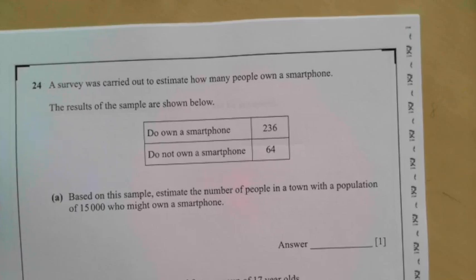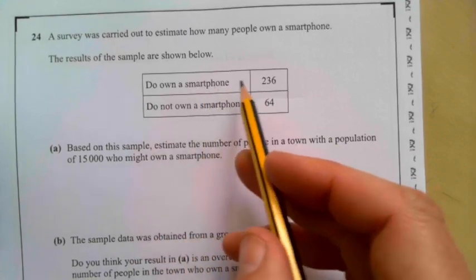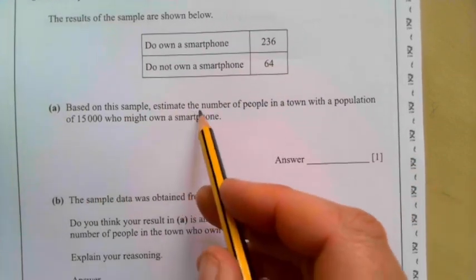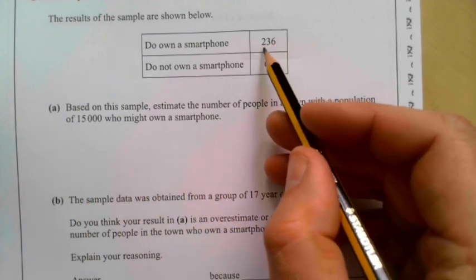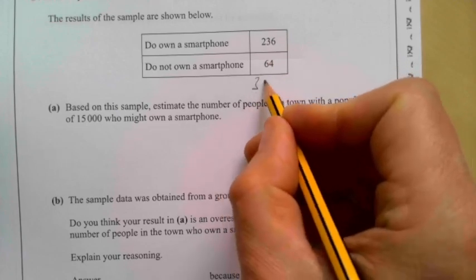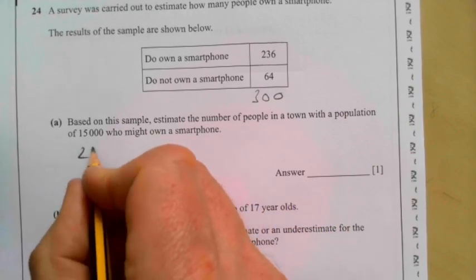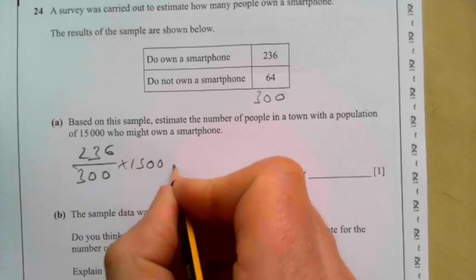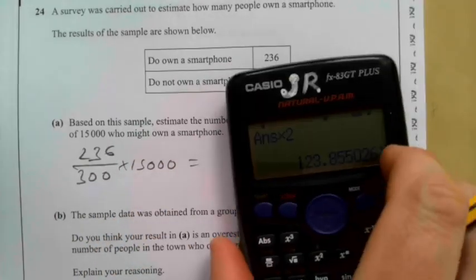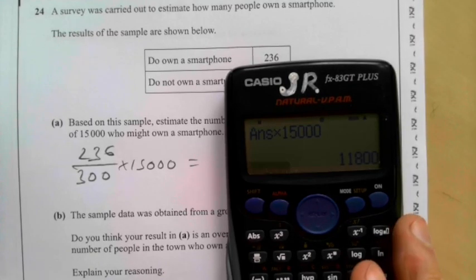A survey was carried out to estimate how many people own a smartphone. Results of the survey shown below. Do own a smartphone, don't own a smartphone. Based on this sample, estimate the number of people in a town with a population of 15,000 who might own a smartphone. So it's 236 plus 64. That adds to 300 in the town who might own a smartphone. So it's going to be 236 out of the 300 people multiplied by 15,000. 236 divided by 300. 11800.